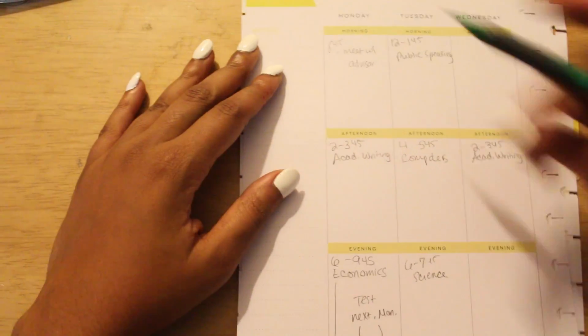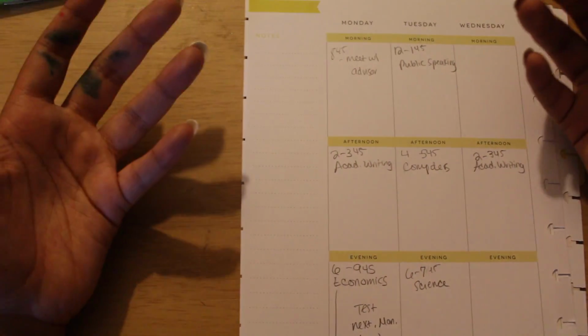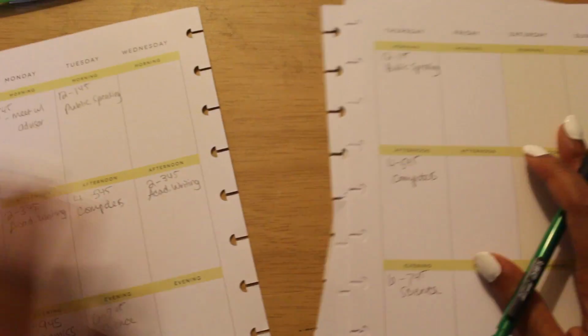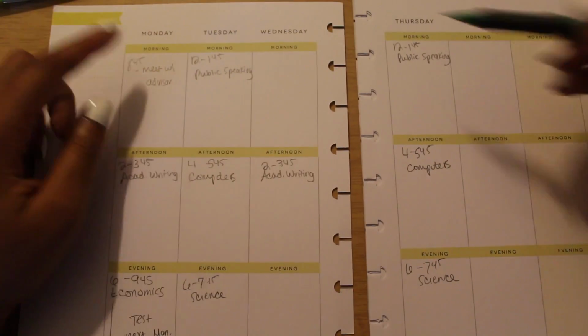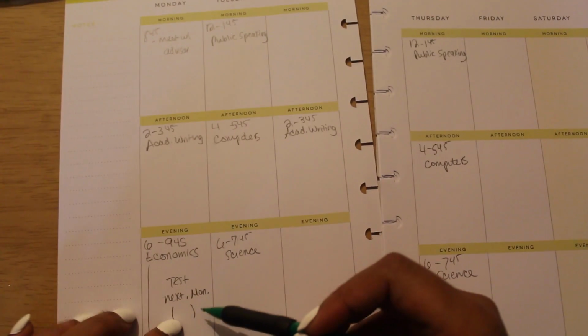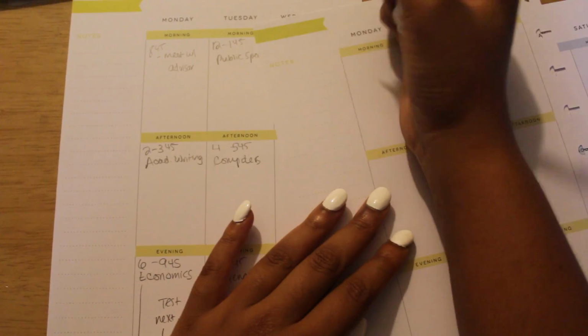You can also use your sidebar to put your classes, but after a while you're going to know your schedule. So when it comes to writing in your assignments, you can write them in the spots that you would have it, similar to what I did down here. Let me just show you guys really quick on another page.